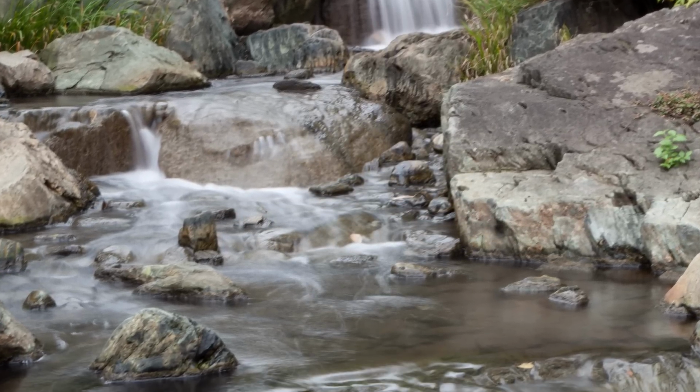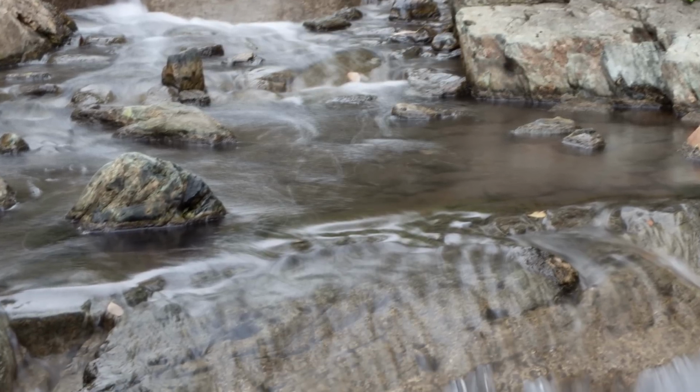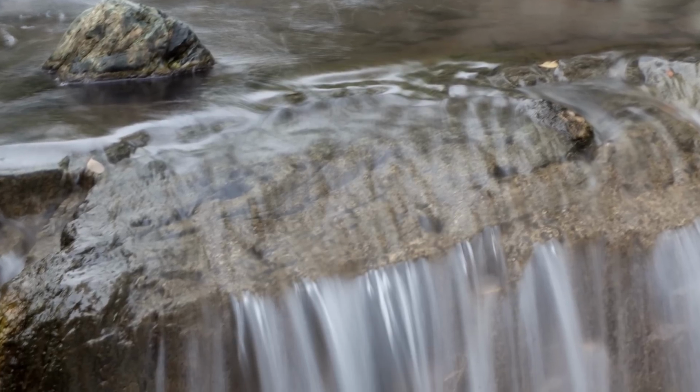Now, if you shot a waterfall at a faster shutter speed, you would see that individual droplets were frozen. I find the effect of a long shutter speed on waterfalls much more pleasing. It gives a very feathery effect.